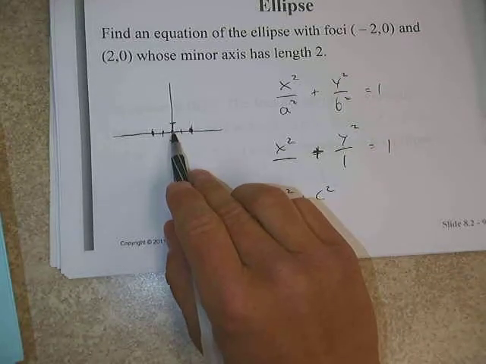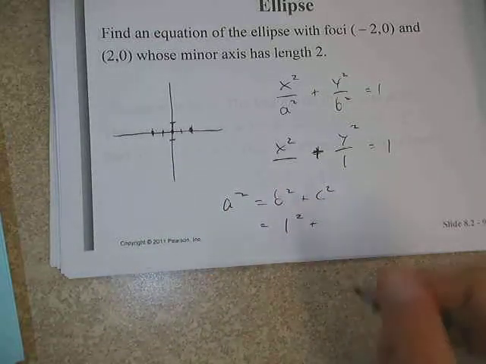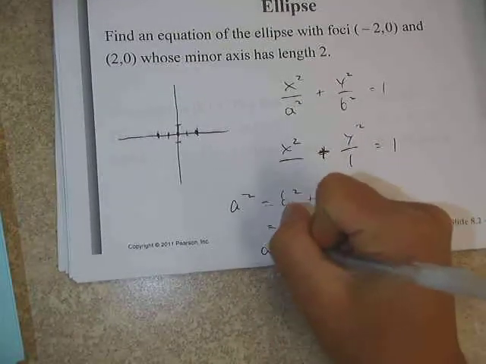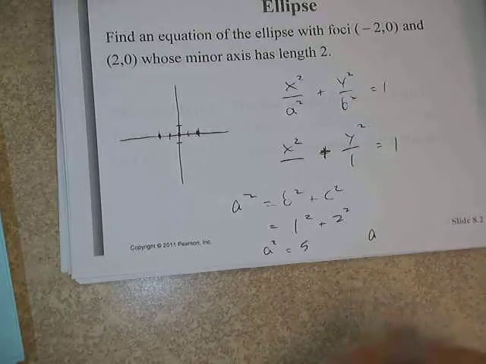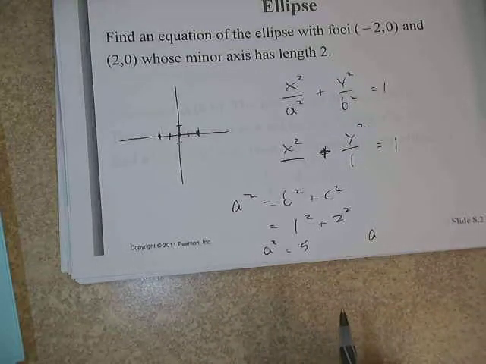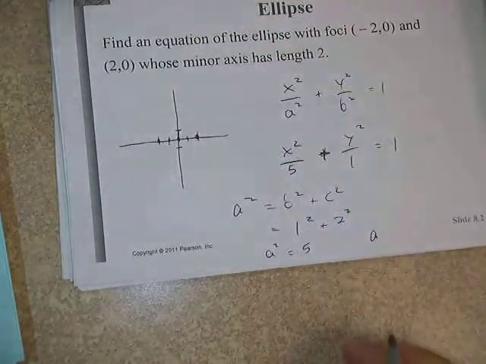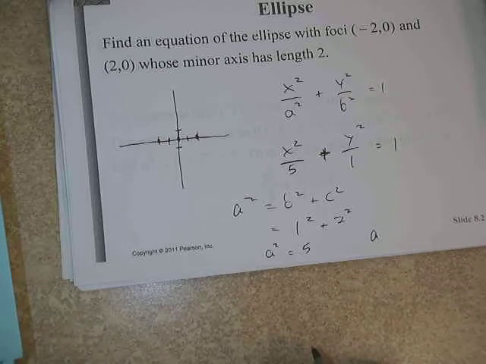Well, remember that a squared is equal to b squared plus c squared. And I already know b is 1, so 1 squared plus c squared, and remember, c is the distance from the center to a focus. So from center to focus, that distance in this case would be 2. So we'd go 2 squared, and we'd get 5 over here. So we'd get a squared equals 5.